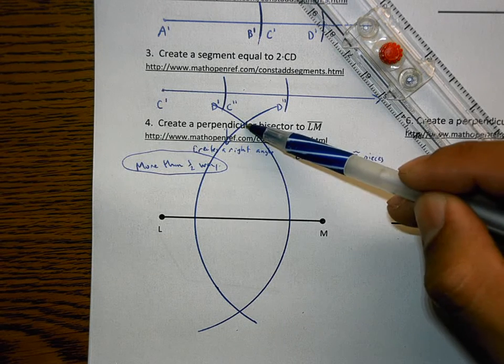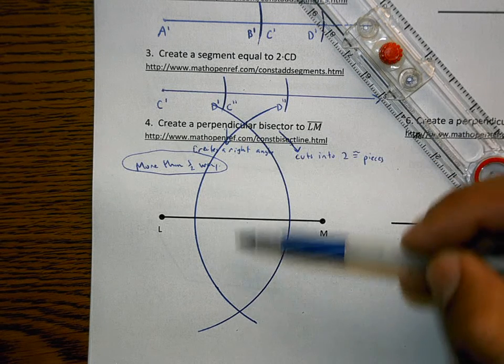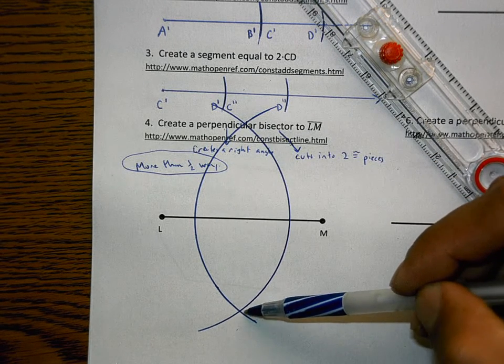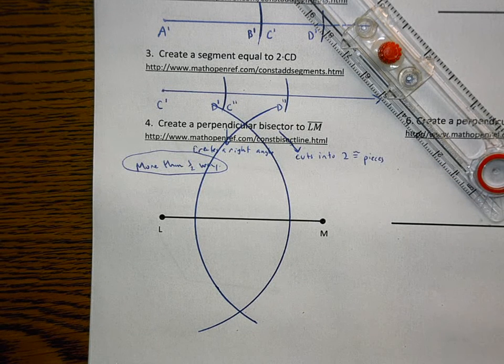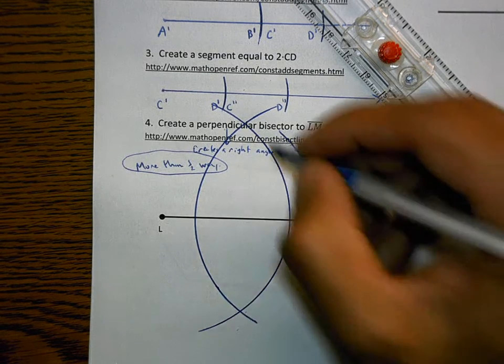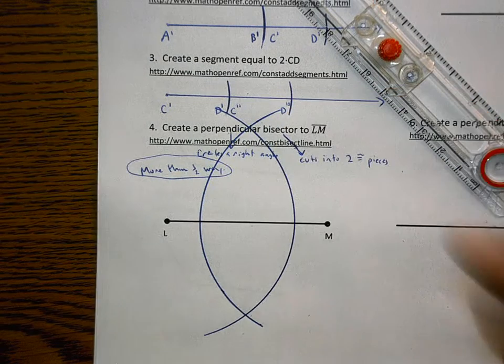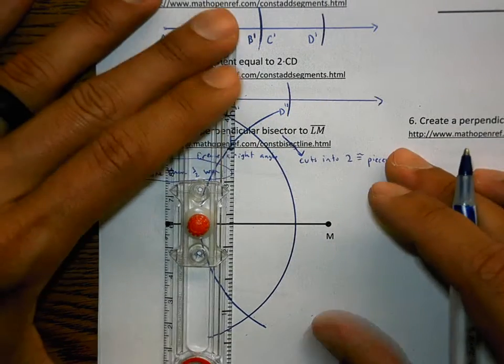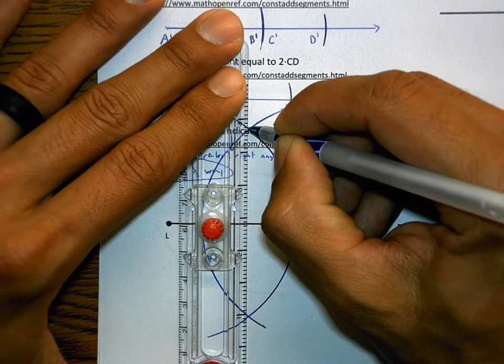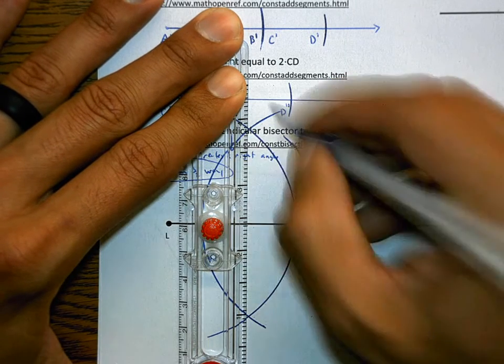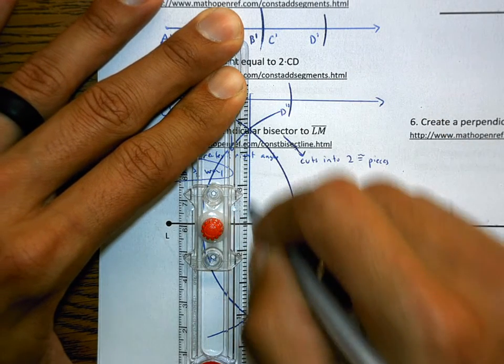Okay. Now that you have that, you have 2 X's. You have this intersection up here, and you have this intersection down here. These 2 intersections, we always label them. Let's call this one of my X's and this the other, and I connect these 2 intersections using the straight edge. Let's do that.